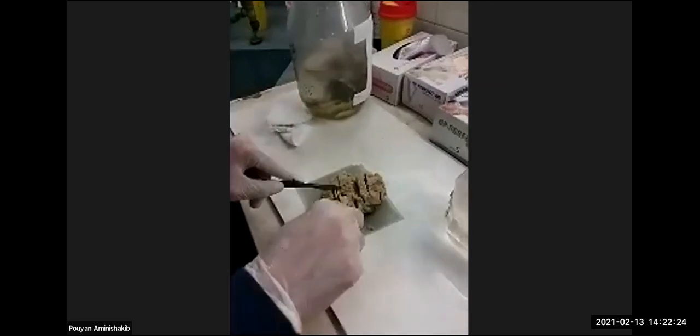Let me show you how an oral pathologist provides such a cut of the specimen. You can see here we have tumoral tissue invading all the subcutaneous tissue. This is a tumor of the parotid gland.